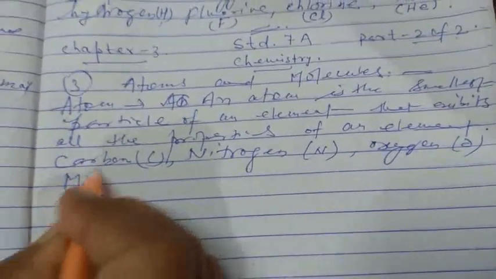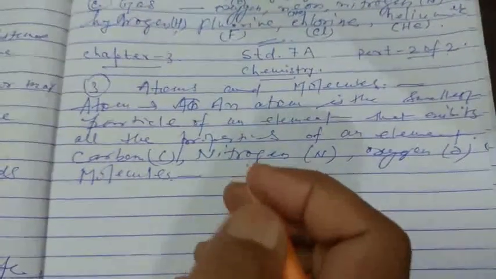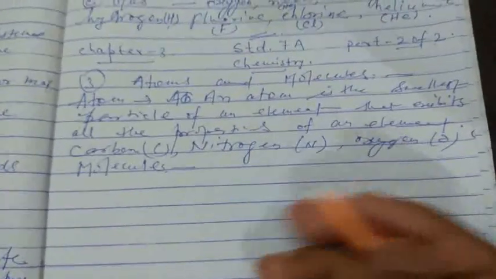Molecule. A molecule is the smallest particle of a substance that can exist freely and retain the characteristics of the substance.